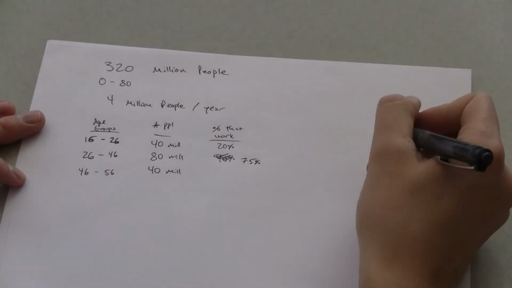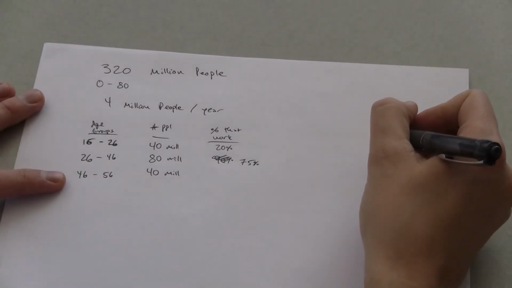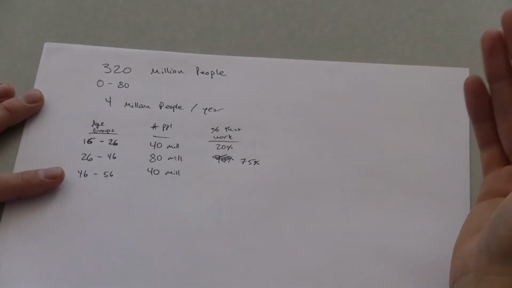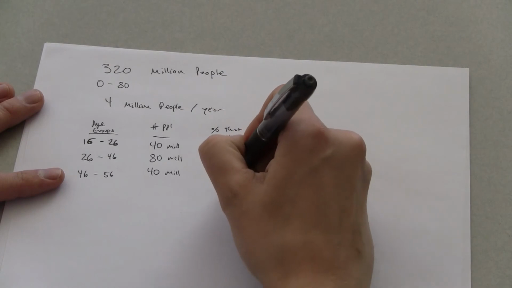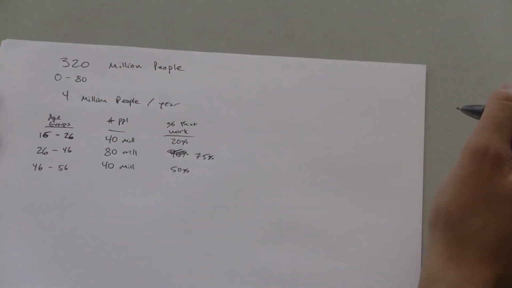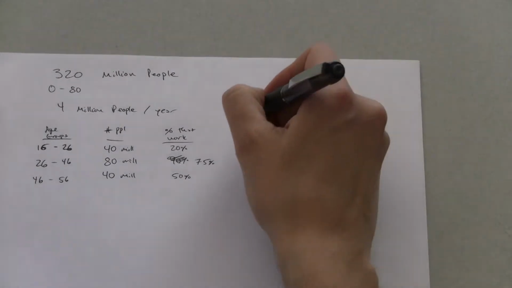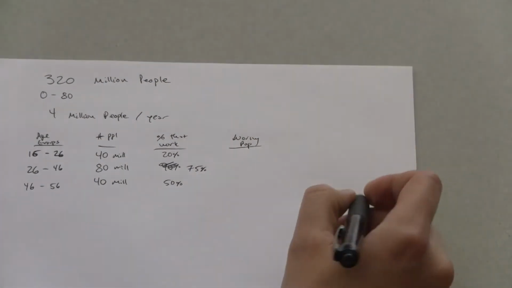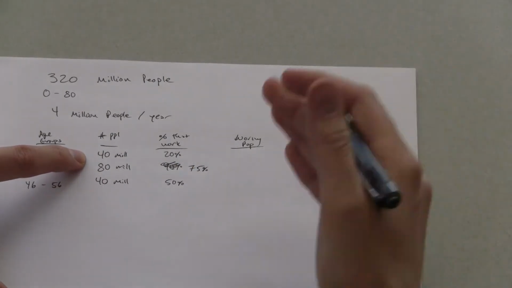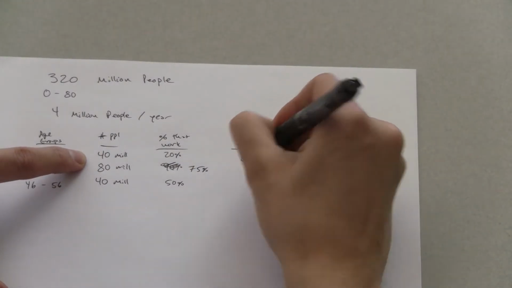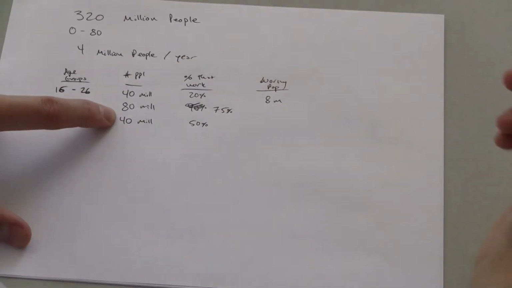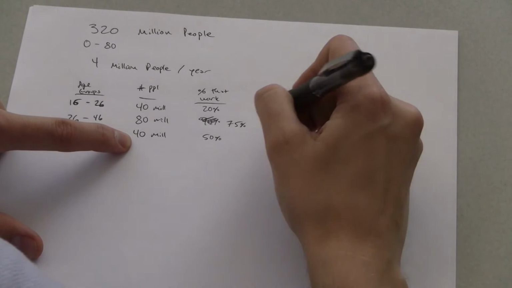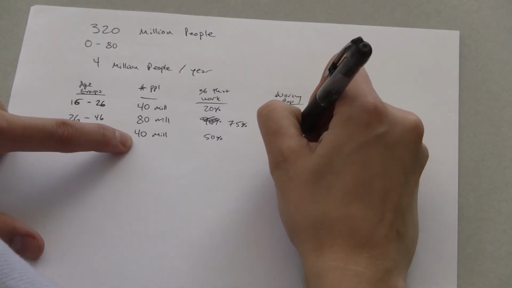Okay, great. And then, so 46 to 56, people are nearing retirement. I think it's going to be a little bit less, and if we also consider some stay-at-home moms as well, I think it's going to be somewhere around 50%. Sound fair? Yeah. Okay. Yeah, that's fine. Okay, great. Okay, so now we're going to have working population. So 20% of 40 million, I know 10% is 4, so 20% would be 8 million. 75% is the same thing as 3/4, so that's going to be 60 million. And then 50% of 40 million is going to be 20 million.